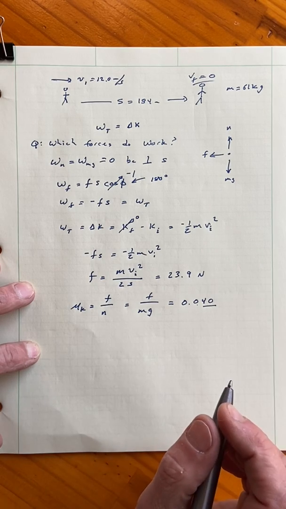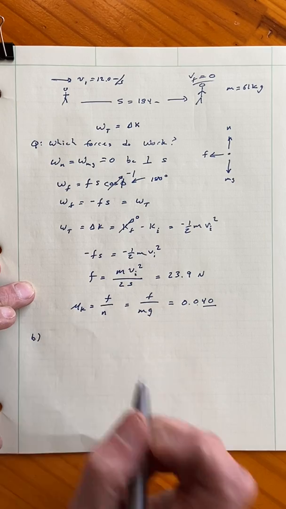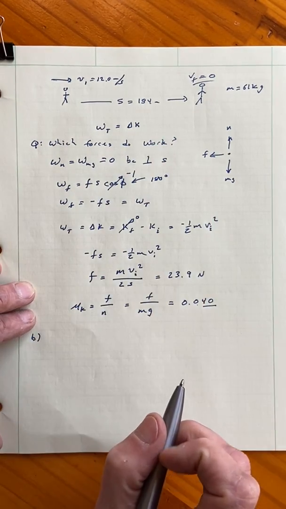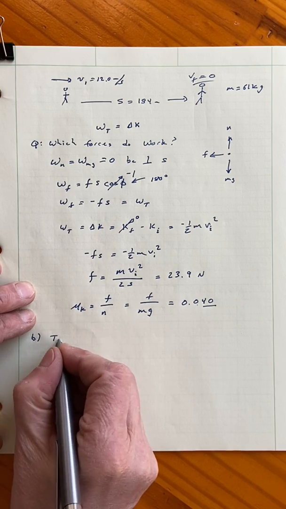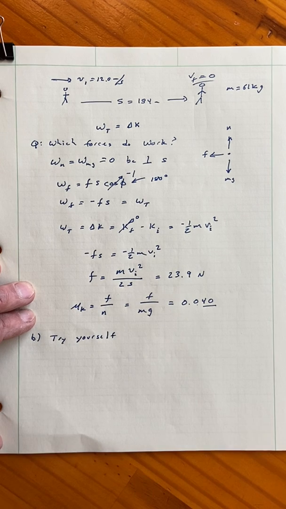Now there is a part B that asks a different question about a skier with a different mass. The setup is exactly the same as this, so I thought you would try part B yourself and see if you arrive at an answer that makes sense.